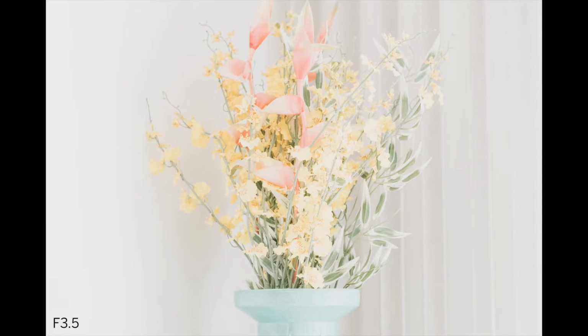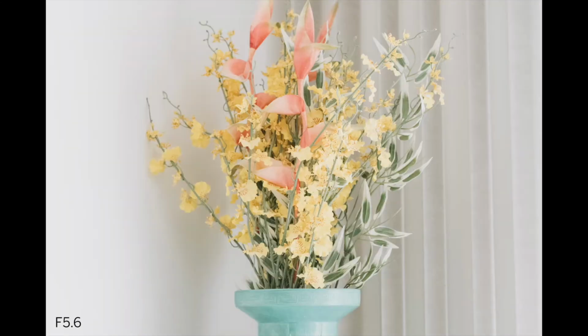Let's get started. First, a little review from my last video. The smaller the f number, the more light that gets let in. So for example, an f-stop of 3.5 will let in more light than an f-stop of 5.6. Now that the easy part is covered, let's go over the most important part of f-stops.